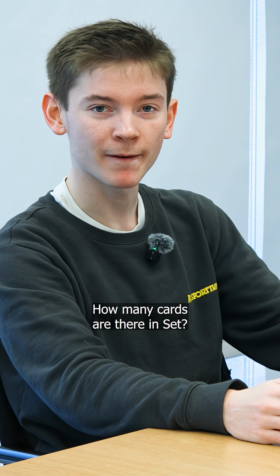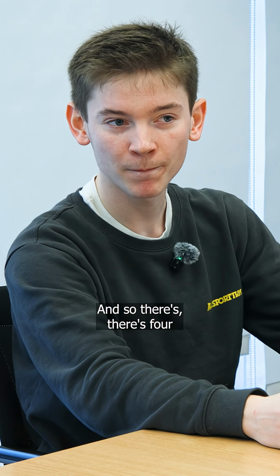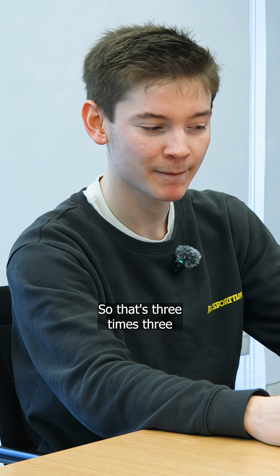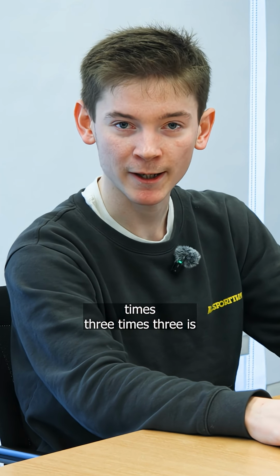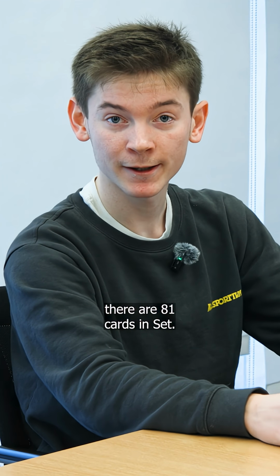How many cards are there in the set? And so there are four properties, each with 3 options. So that's 3 times 3 times 3 times 3, which is 81 cards in the set.